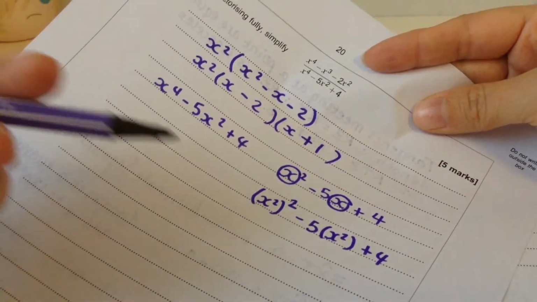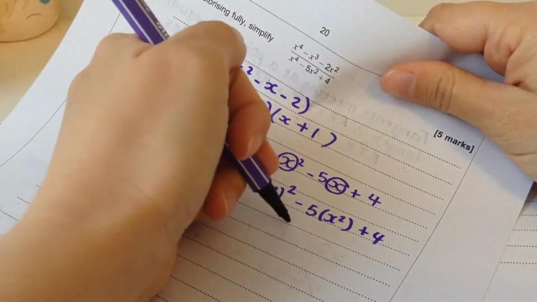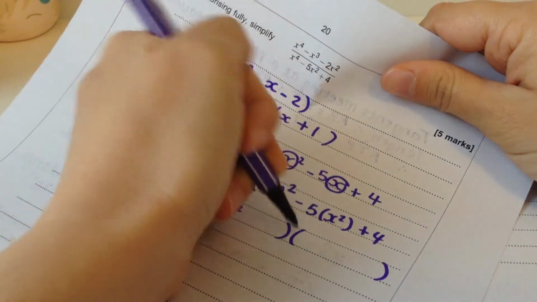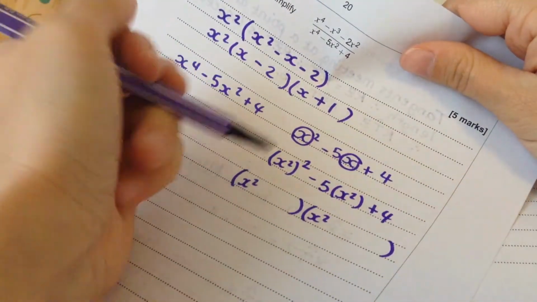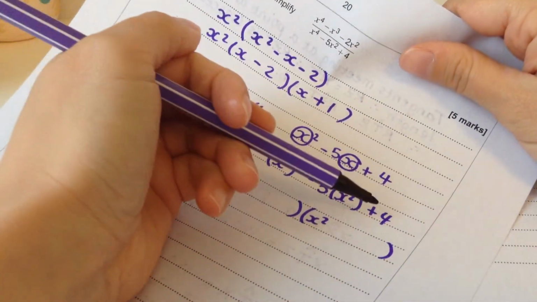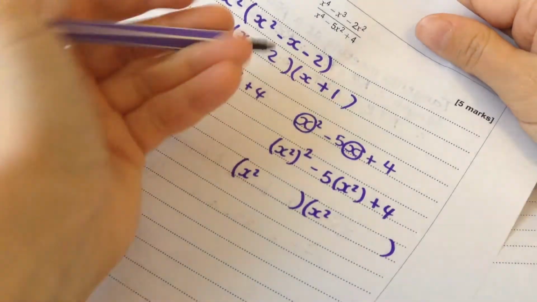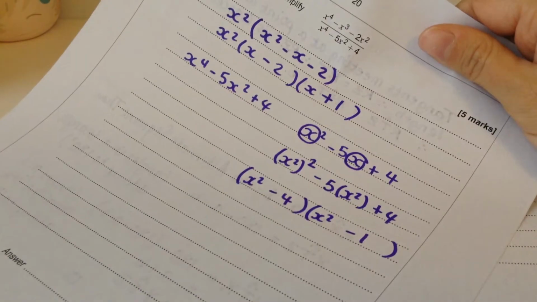We're still going to factorize it the same way that we would factorize a quadratic. The only difference being that instead of writing x here, we're going to write x squared. Everything else is the same. It's still going to times to make 4. It's still going to add to make minus 5. So that's going to be minus 4 and minus 1.